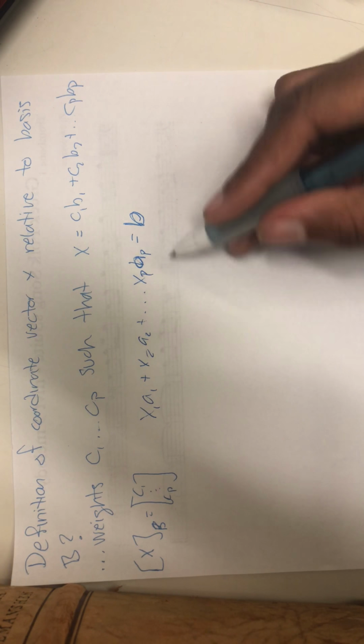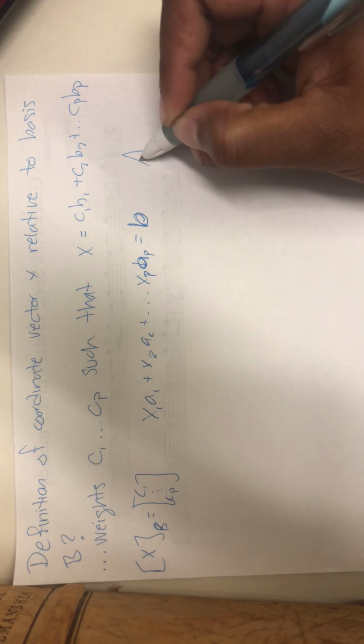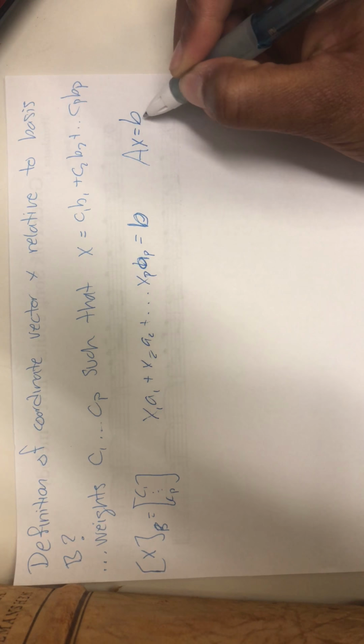And we know that this equation relates to Ax equals b, which we are pretty familiar with solving and multiplying before we even got to relative x's to bases or anything like that. So if we know all this and we know the definition, then we're good to go.